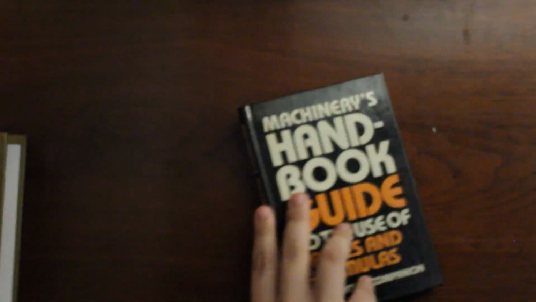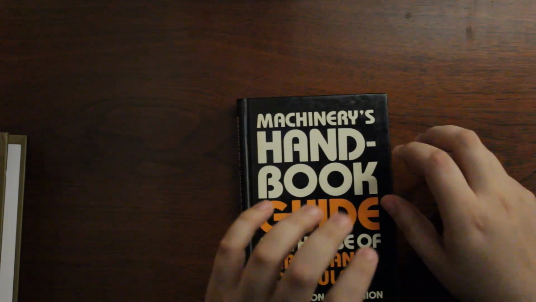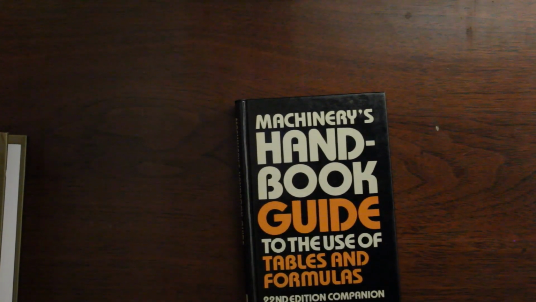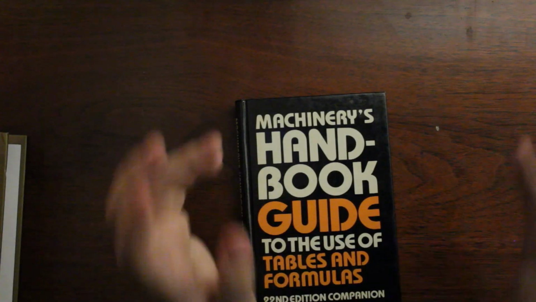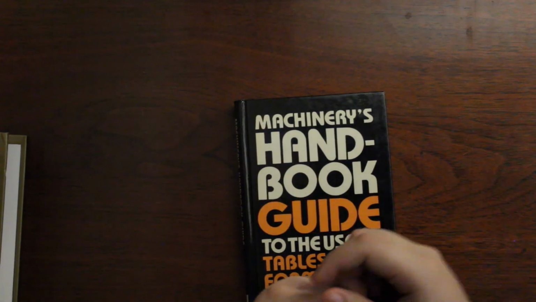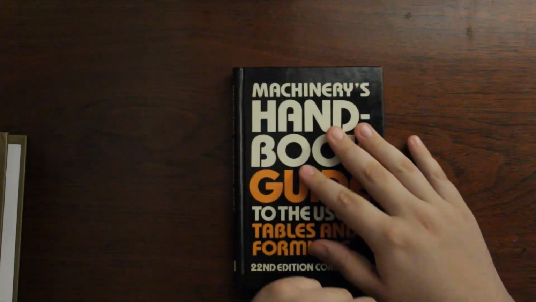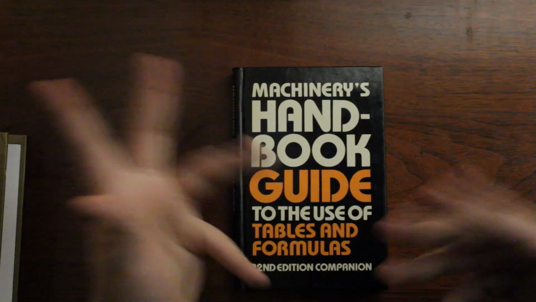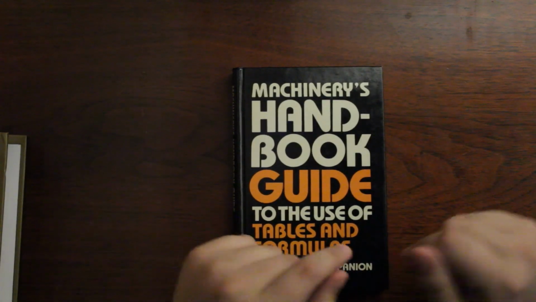I mean, you can probably just look it up, but it doesn't really matter. This one cost me $5, I still have the receipt, at a store called Half Price Books, where it's all used books. You can donate, or they'll pay for it. I think they buy from you, and then the older books are more accessible for the community to read.